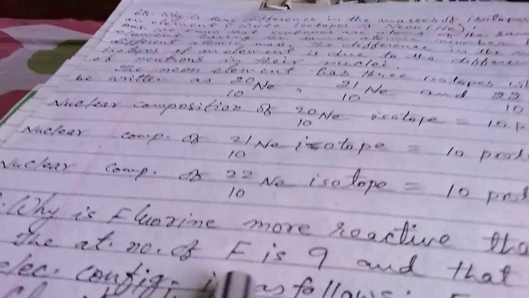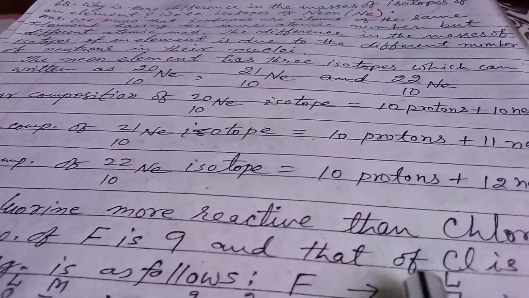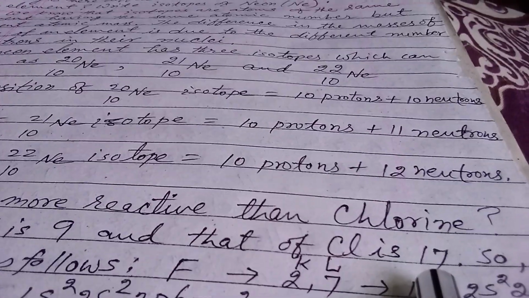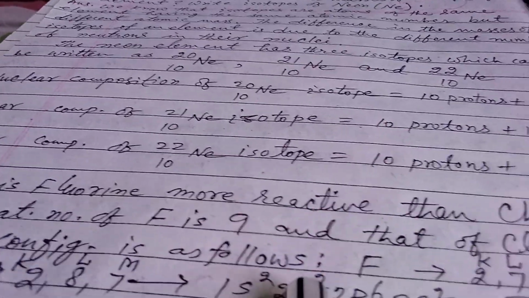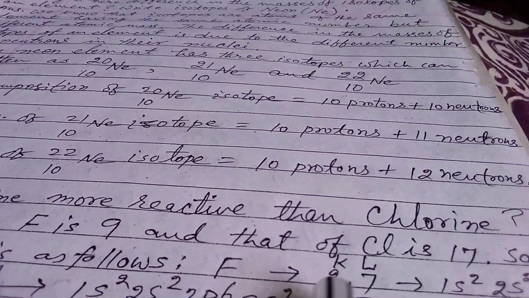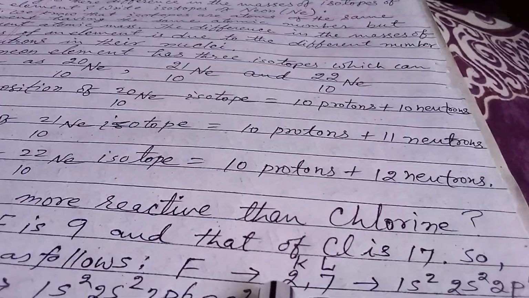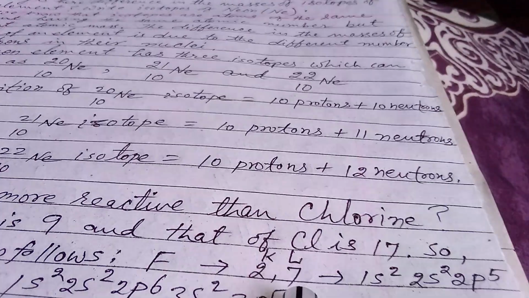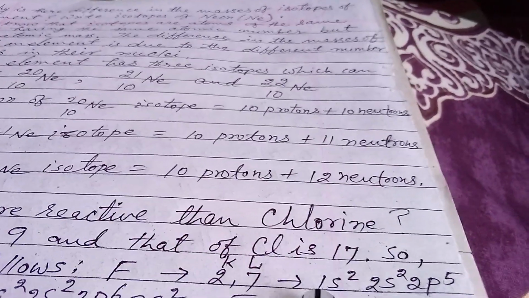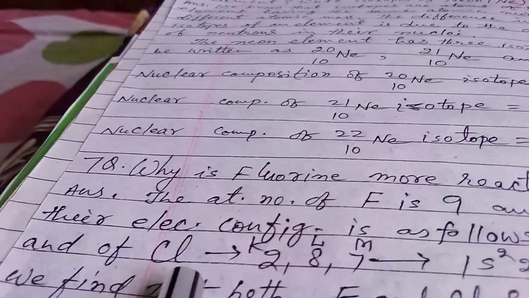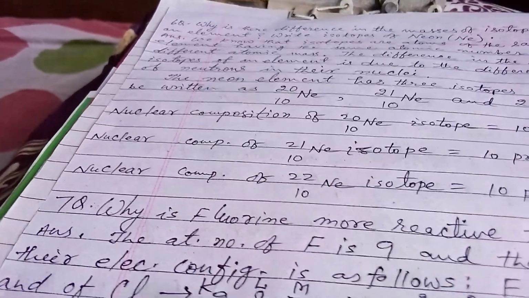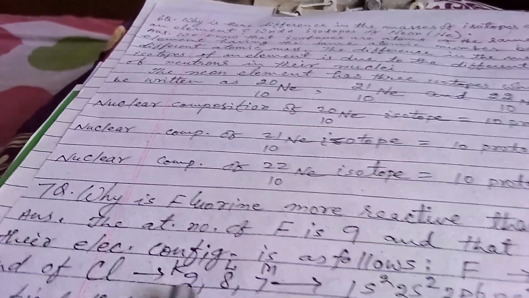Answer is, the atomic number of fluorine is 9 and that of chlorine is 17. So, their electronic configuration is as follows. For fluorine, it is 2, 7. 2 in the K cell, 7 in the L cell. And in subcells, it becomes 1s2, 2s2, 2p5. And of chlorine, 2, 8, 7, because its atomic number is 17.